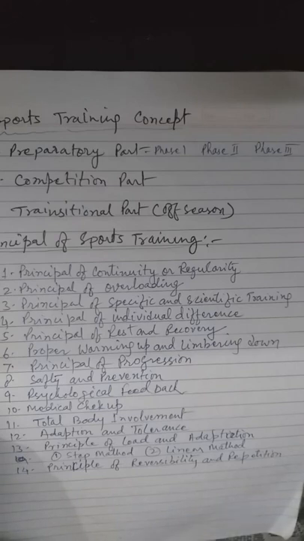Principle of specific and scientific training: give specific and scientific based training. Principle of individual difference: the training program should be according to the limits of the individual, keeping in mind age, sex, height, heredity and environmental factors. Next, the fifth is the principle of rest and recovery.